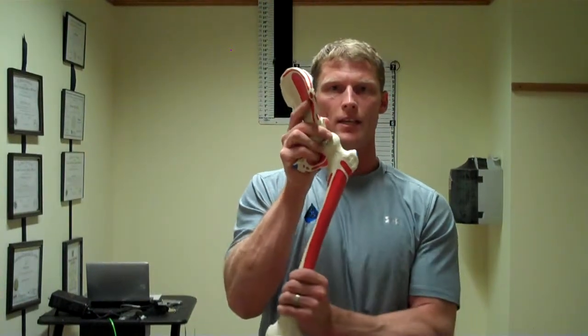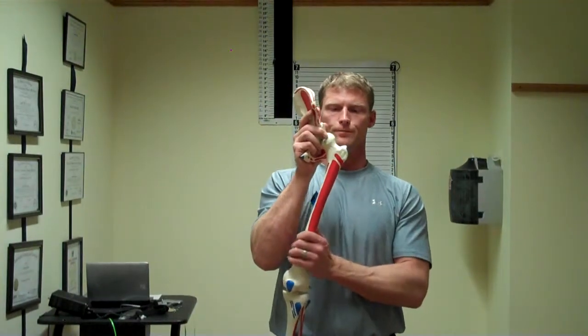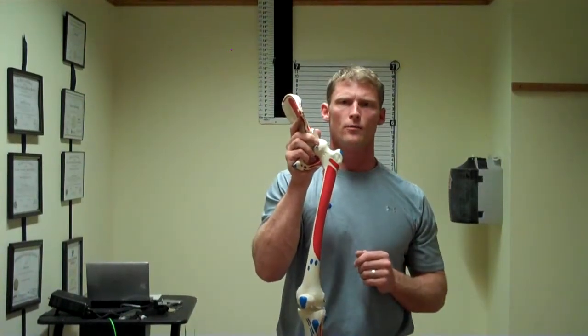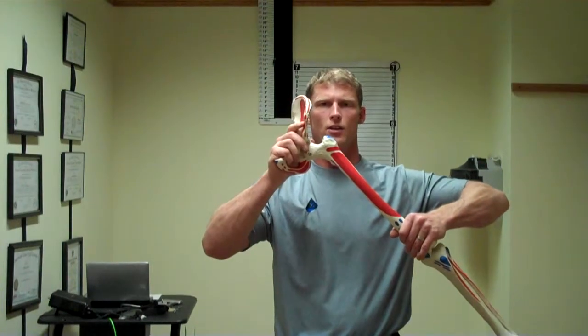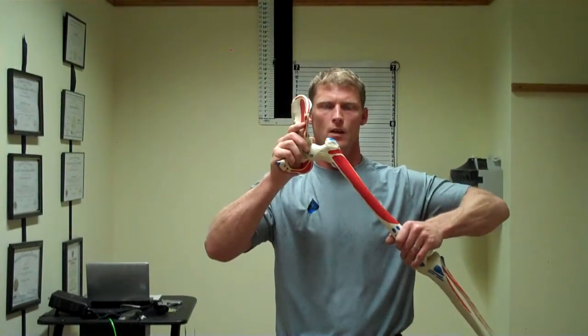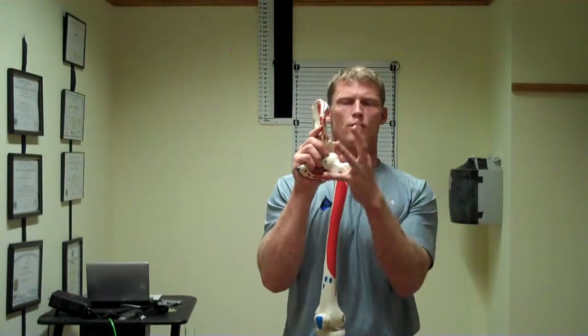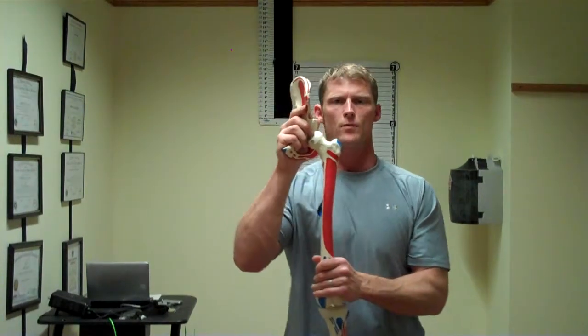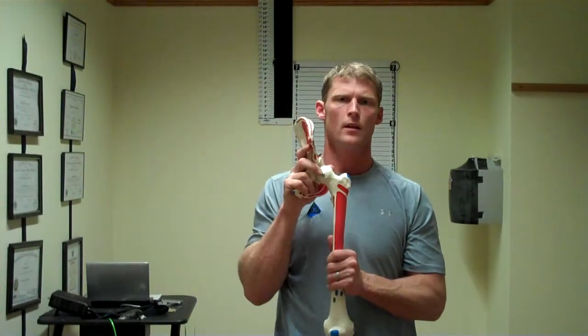So as I adduct, hopefully you're getting this, I'm going to step back. As I adduct, I eccentrically load the glute medius and the minimus in the frontal plane. As I abduct, I concentrically contract those muscles. As we single leg stance, we need those muscles to create stability. Oftentimes, you'll see people single leg stance and they'll adduct because they can't support. We'll get into that with our exercises.